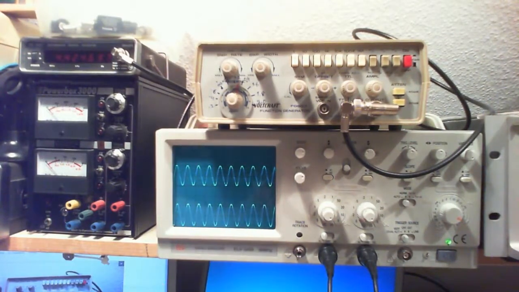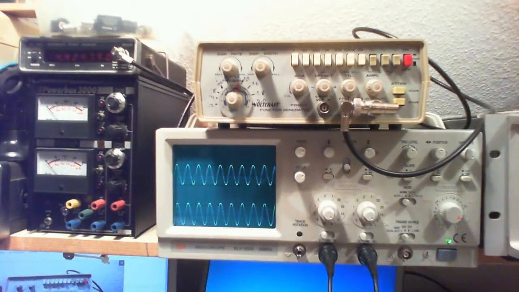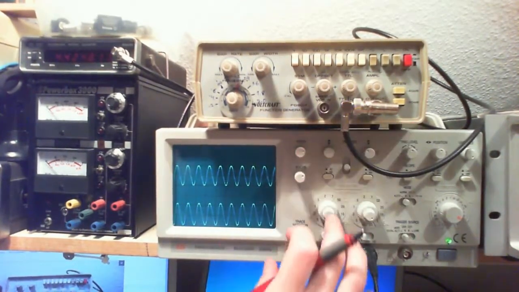Right now I'm at about 1.05 times 0.2 microseconds, which is equal to, take the reciprocal of that, it's 4.76, no, sorry, 4.76 megahertz.